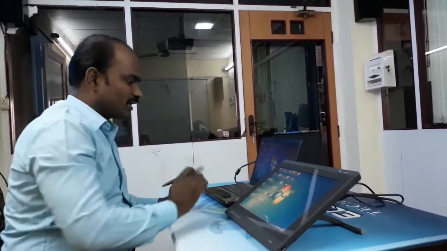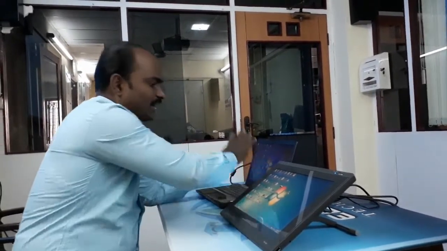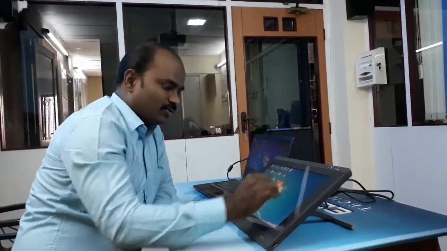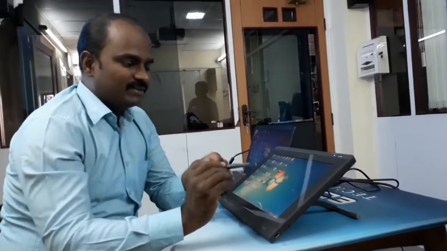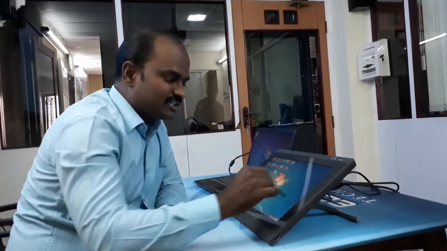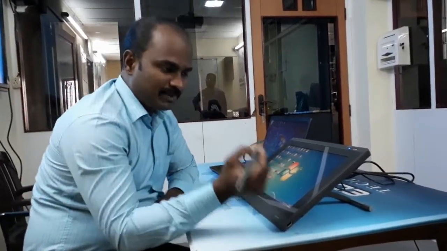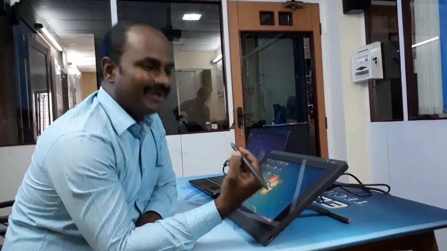Once you have connected, now you have a display from your laptop on the interactive pen display. This pen is a special pen. With this pen only you can do the touch sensitivity. Now you can use this pen as a mouse. You can use the pen as a highlighter, in pen mode, or eraser mode.